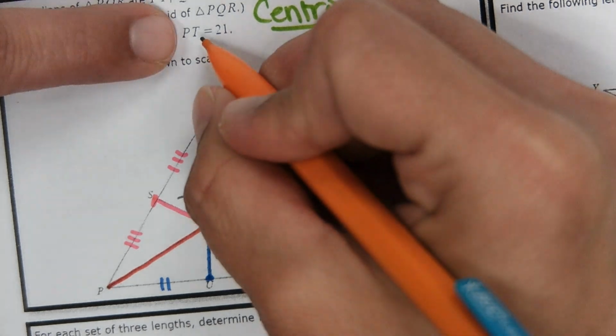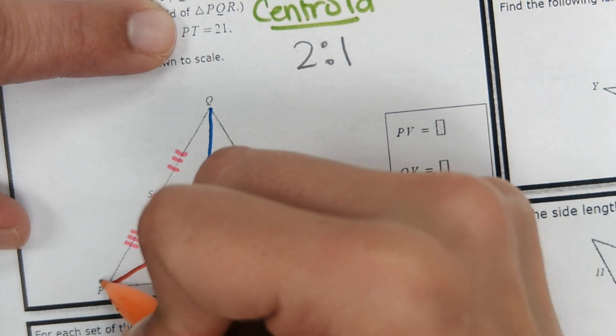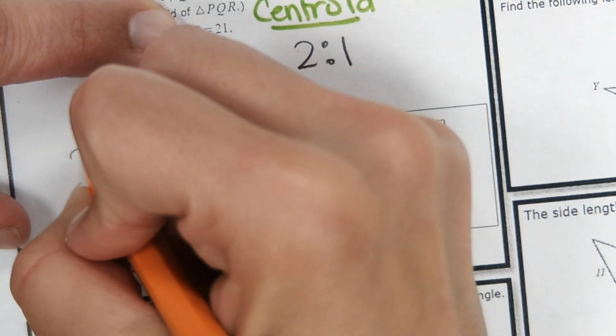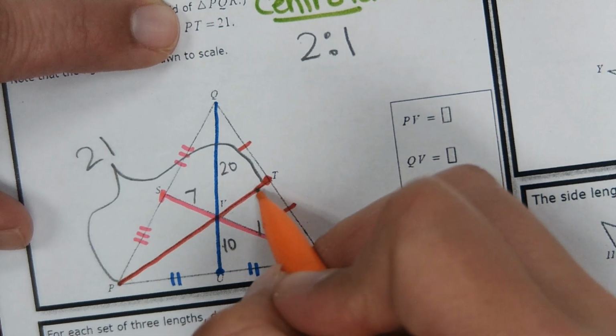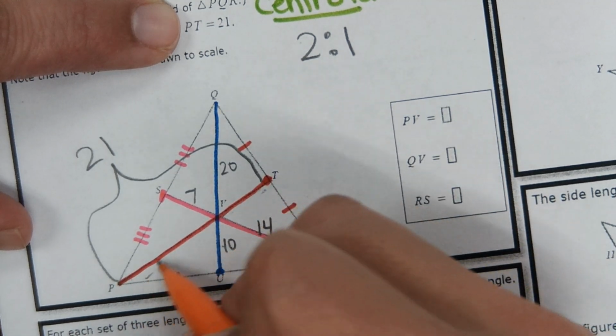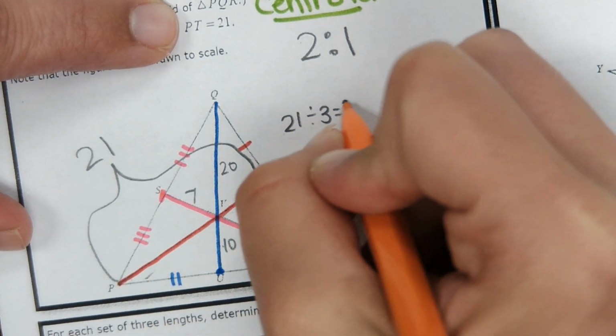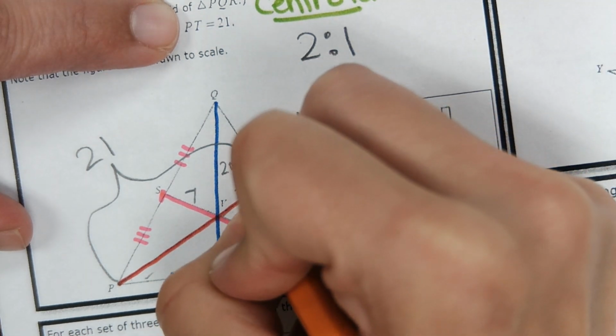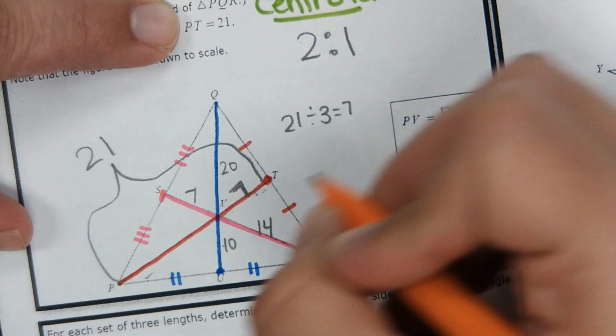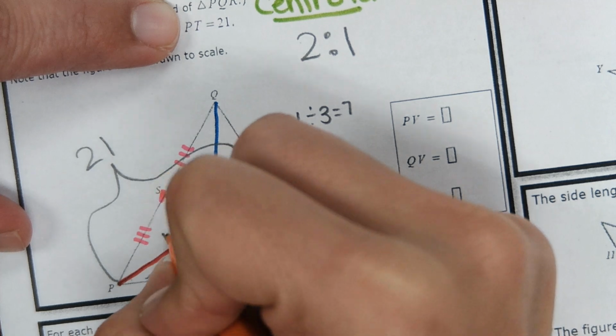And then it says that PT, so the whole thing for the red, is 21. So to find the two parts there, I can do 21 divided by 3 equals 7. And so the smaller one would be 7, one part, and then 2 parts over here would be 14.